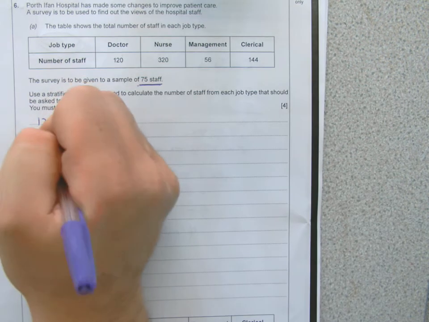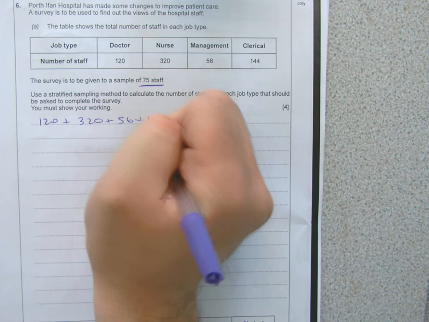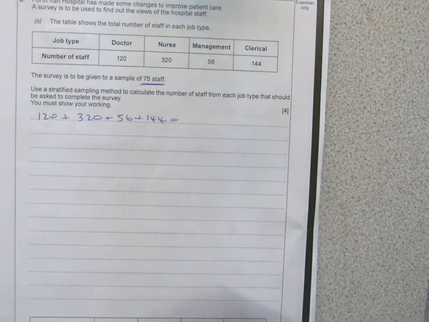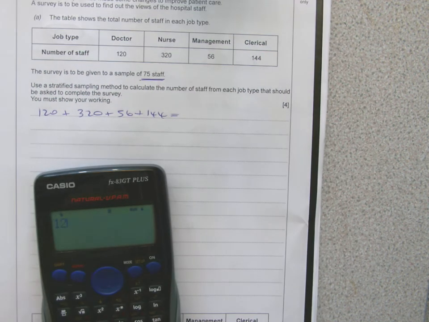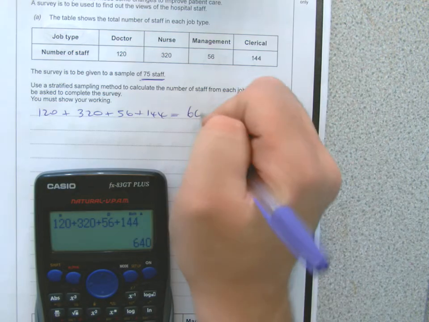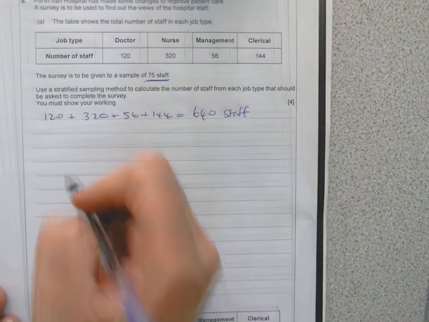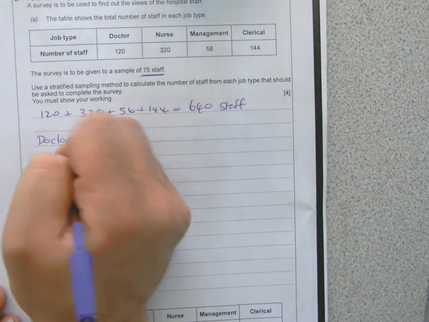So the first thing I would do is add together how many staff there are in total. You get a mark in this particular question for this. So I add them. You get 640 staff. Then what we do is consider each one, so we go with doctor, and then nurse, and so on.